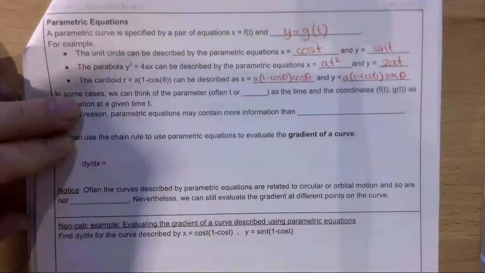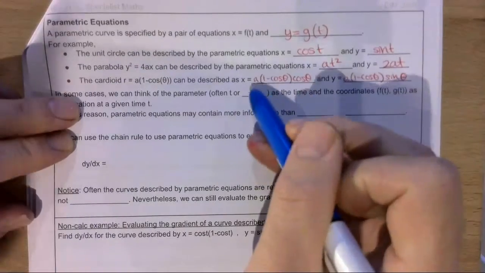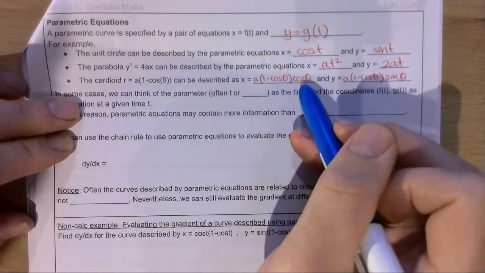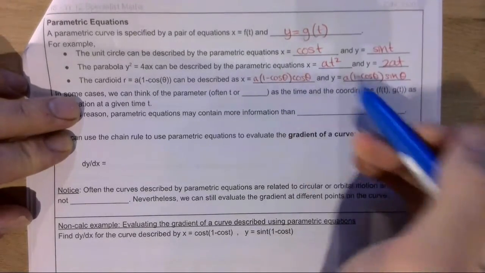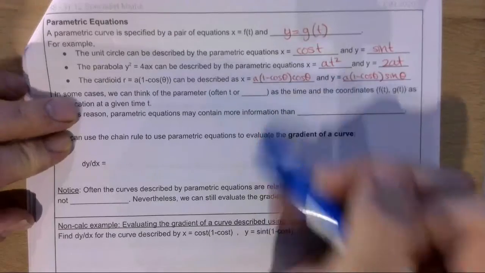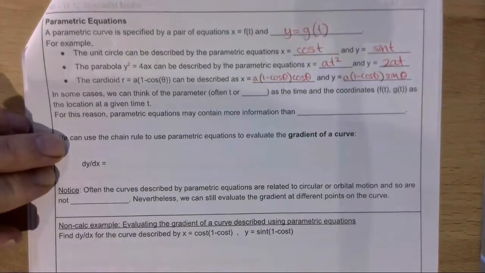And if we think about the equation we looked at, the radius, well, that's the square root of x squared plus y squared, and as we do that, we see that we're going to get a cos squared and a sin squared. They're going to cancel out, leaving you just with a times 1 minus cos theta. So that seems to work. That's good.